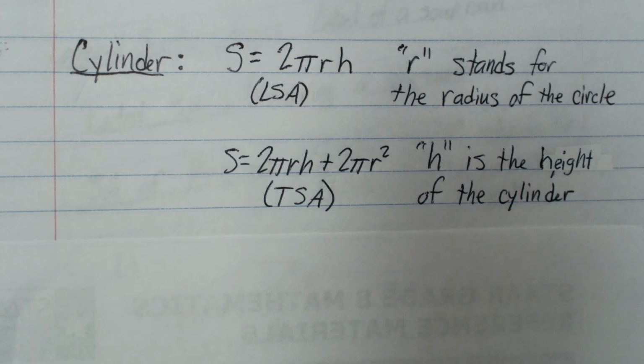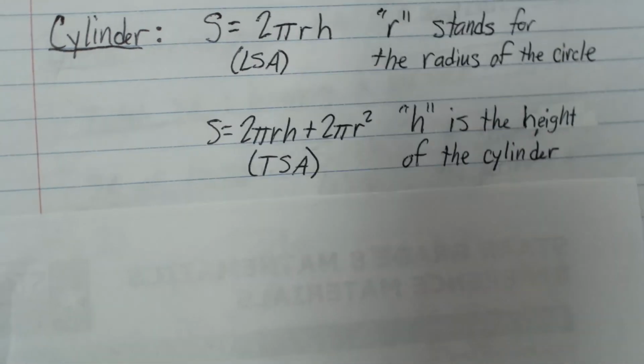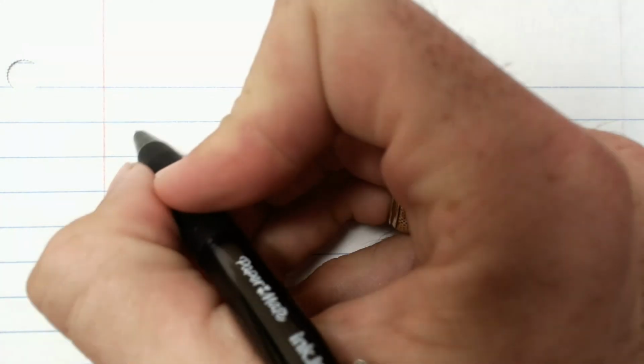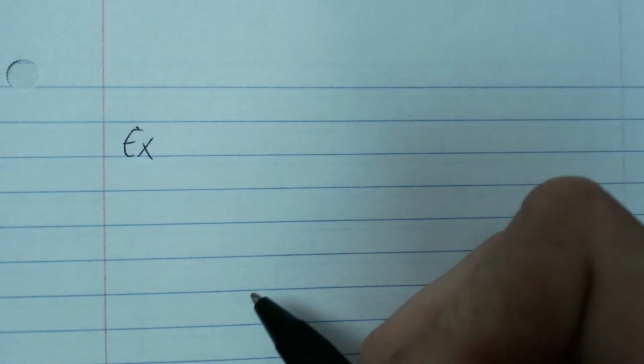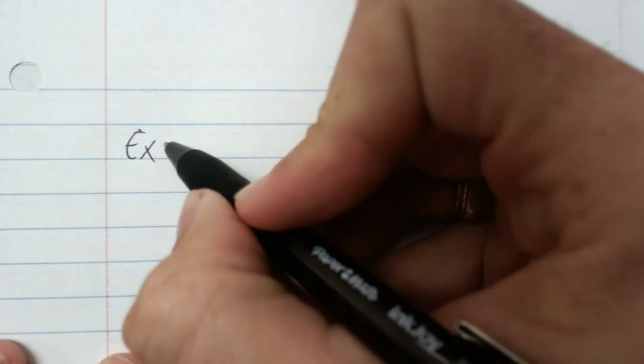Now we're going to look at a couple of examples of how these formulas work. So you could be taking these notes in a blank page of your journal. That would be a great place for them. So example 1 is going to be a rectangular prism.